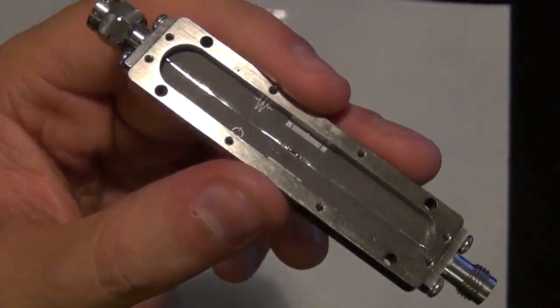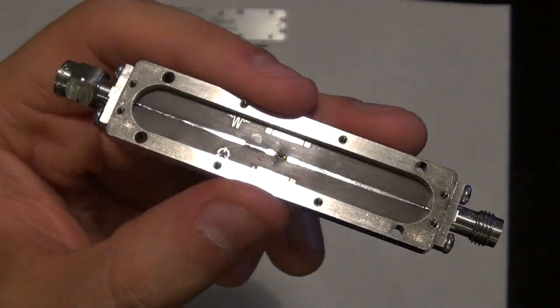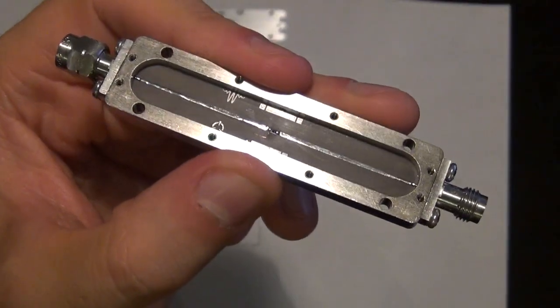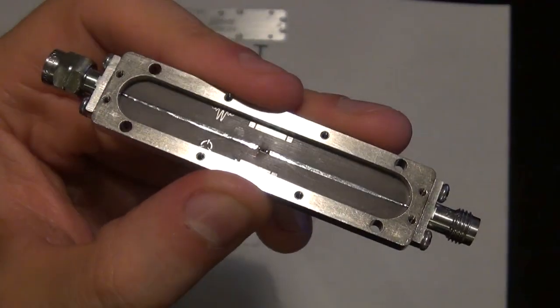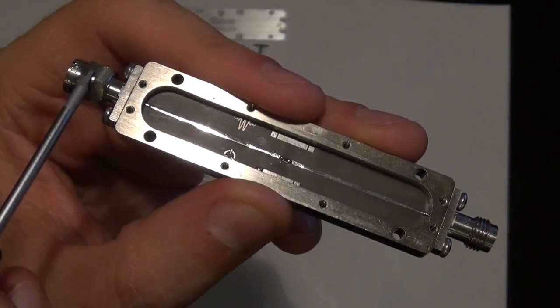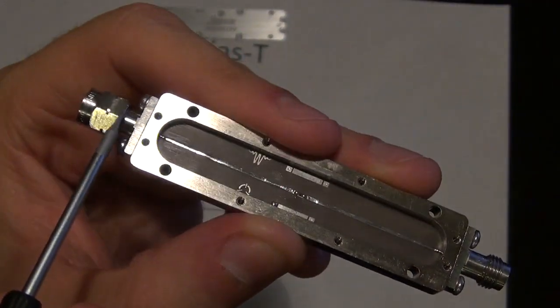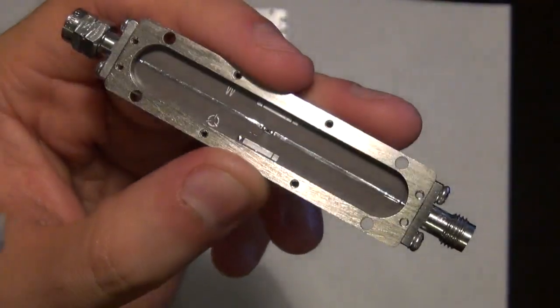Even though it has a filter and it doubles, this thing does not have a very good fundamental rejection. An ideal multiplier will not allow the fundamental tone to come out at all. So if you put in 25 gigahertz, you only want to see 50 gigahertz here. But in reality, you put 25 gigahertz here, and here you will see 50 gigahertz, but you will see some of the 25 gigahertz also.